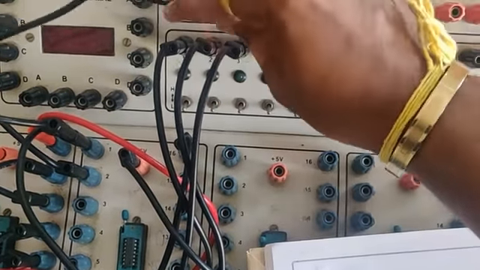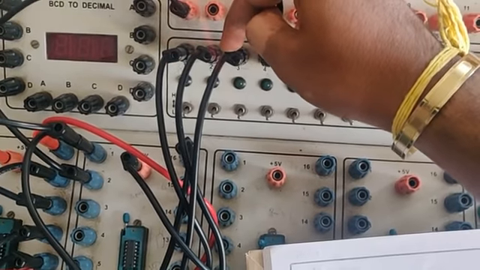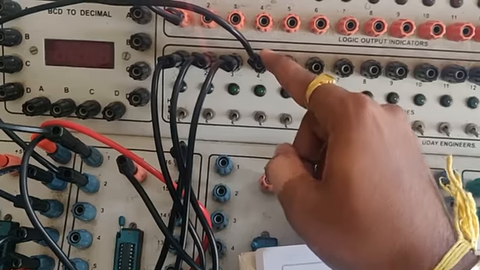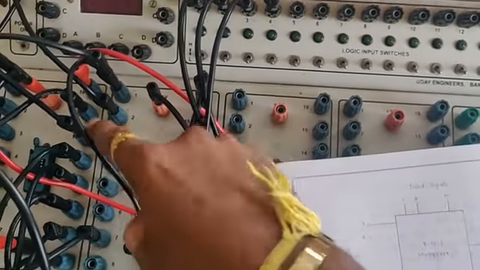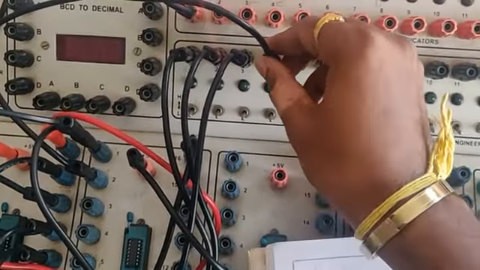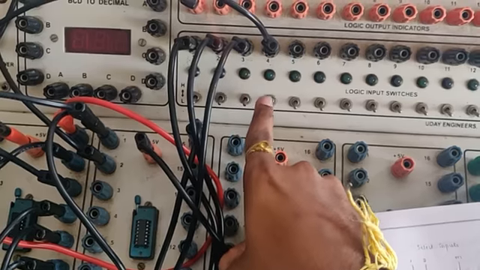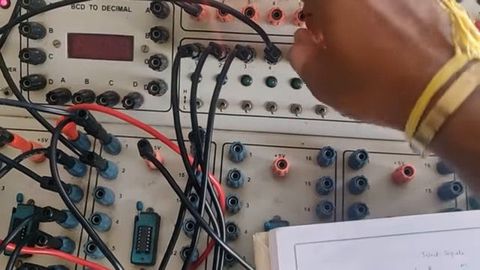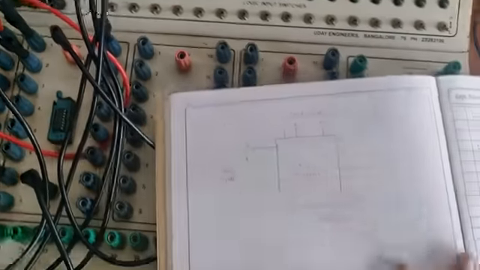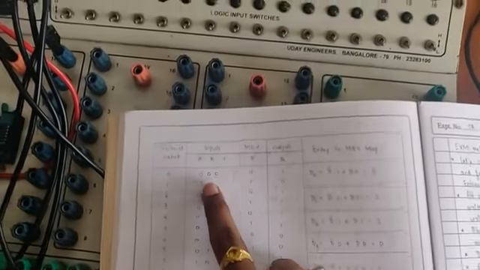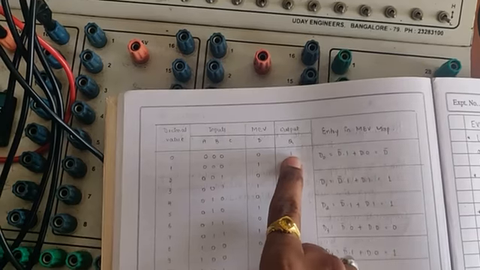Okay, so look at here. This is A, this is B, this is C. These are the control inputs, and this is D. I have taken a wire from D. I will tell you how the D connection has been taken later. So these are the control inputs A, B, C, D. If you make changes, the output will appear here. Okay, so look at this table. These are the inputs A, B, C, D, and this is the output.